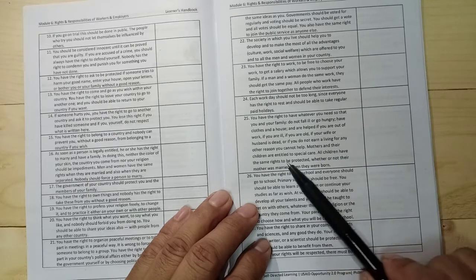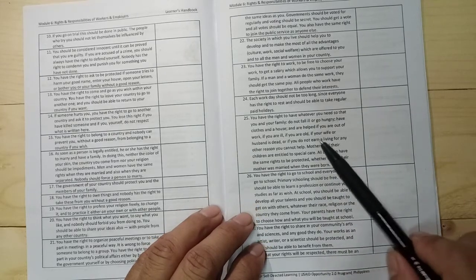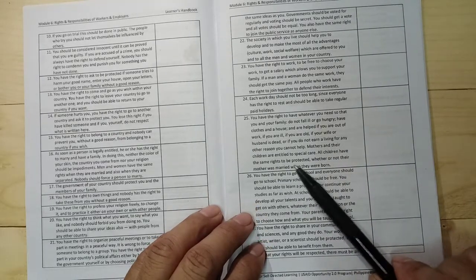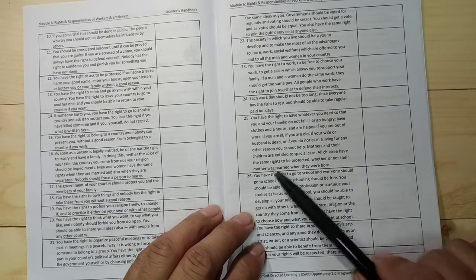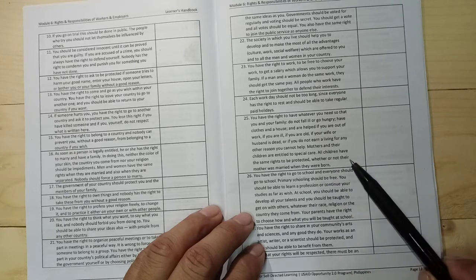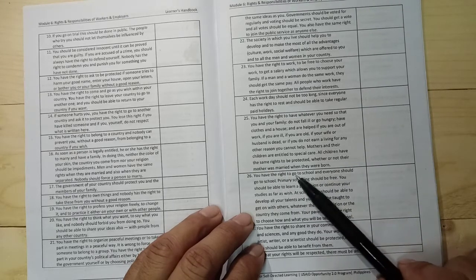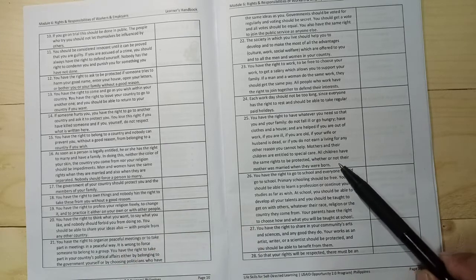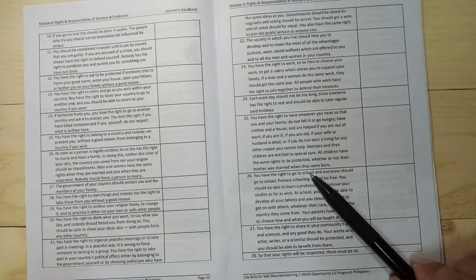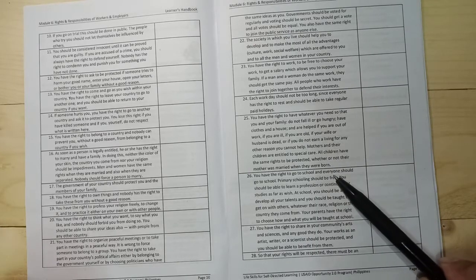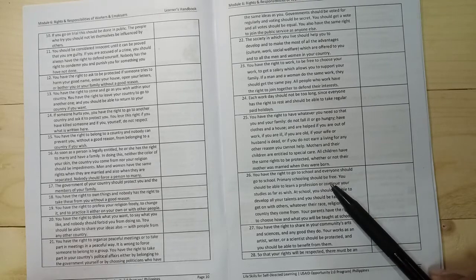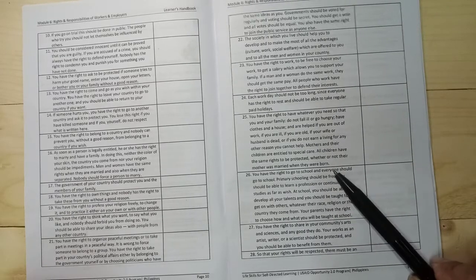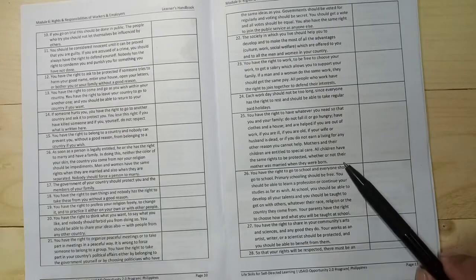Mothers and their children are entitled to special care. Ang mga nanay at ang kanilang mga anak ay may karapatan para sa pagkalinga. All children have the same rights to be protected whether or not their mother was married when they were born. Lahat ng mga bata ay may karapatan na maprotektahan kahit na ang kanilang magulang na babae o kanilang nanay ay hindi kasal nung sila ay ipinanganak. Okay?